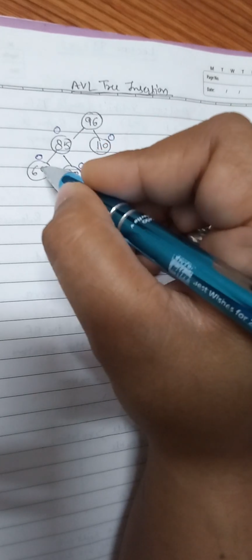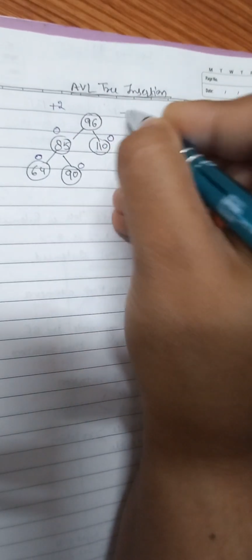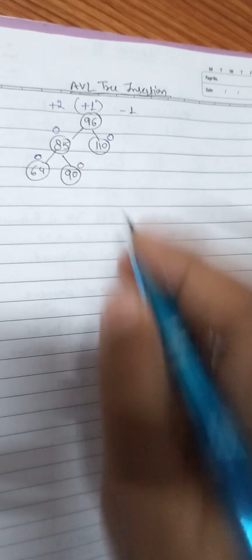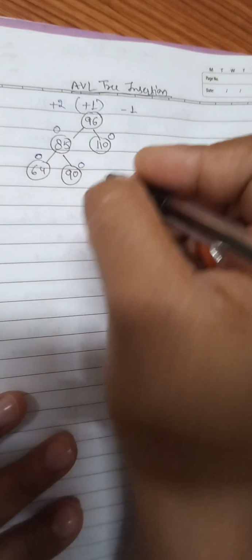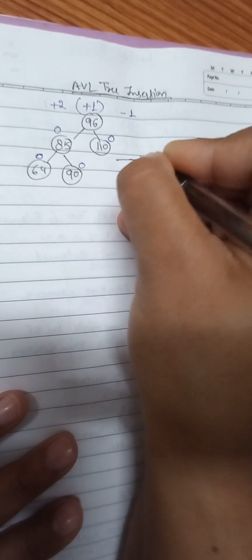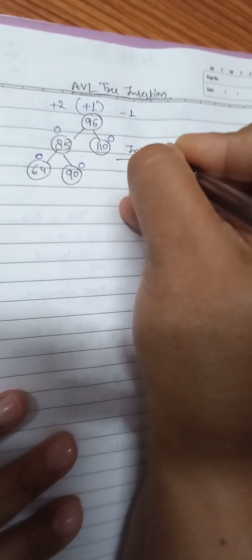And here 96, it is having 2 levels on left hand side, so we can say plus 2, because on left hand side always plus, and right hand side 1, so it will be minus 1. So total it will be plus 1. That is the balancing factor of 96.